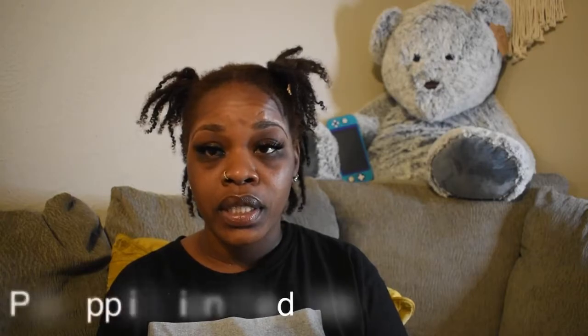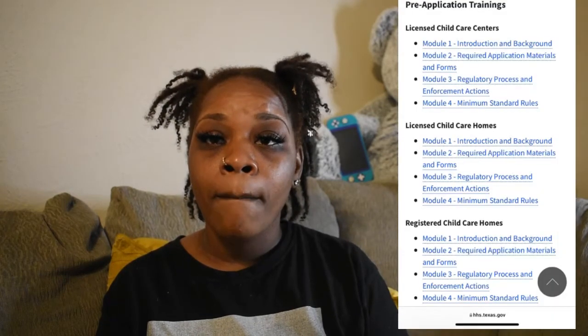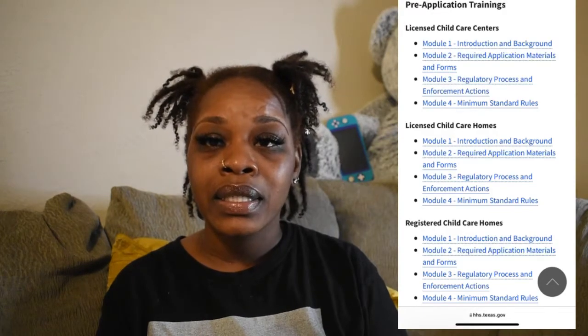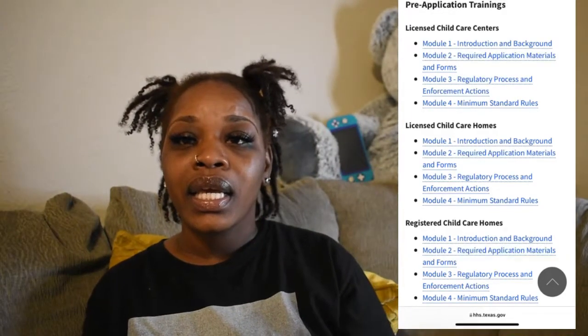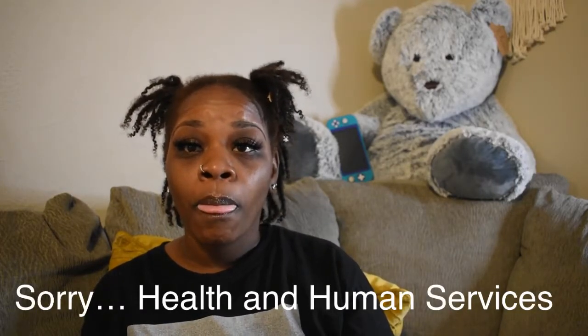First, we will need to complete the pre-application step. The pre-application step has 4 modules that are linked. This link is found on the Department of Family and Protective Services website. Once you've completed the pre-application step, then there are more steps that are required for you to complete before completing your application.